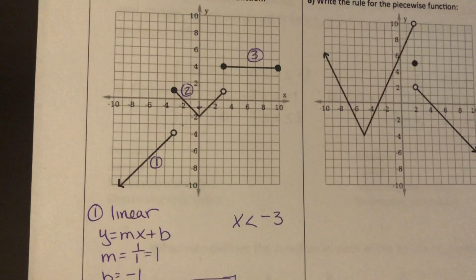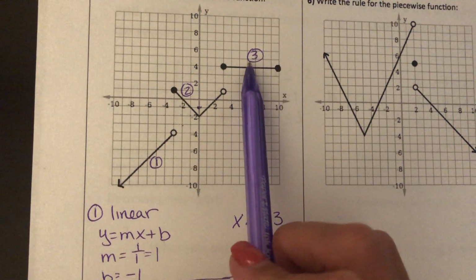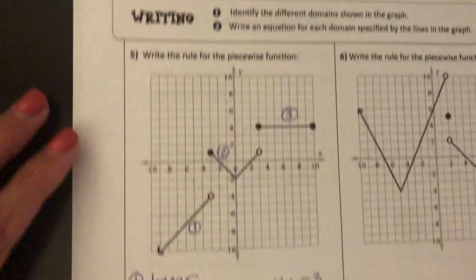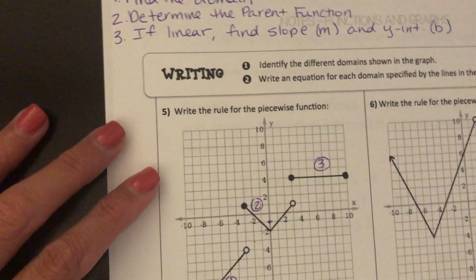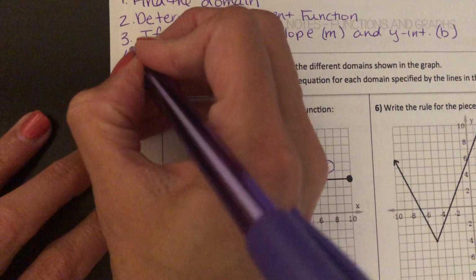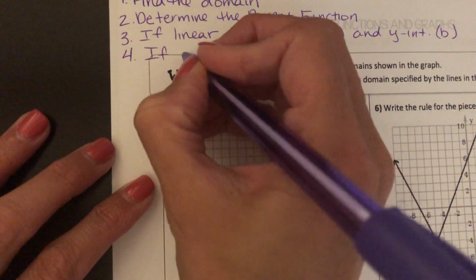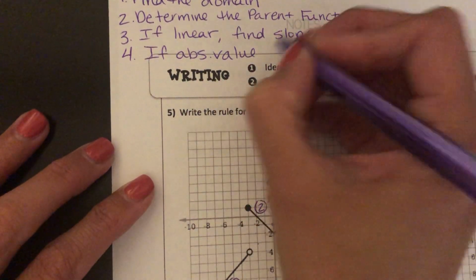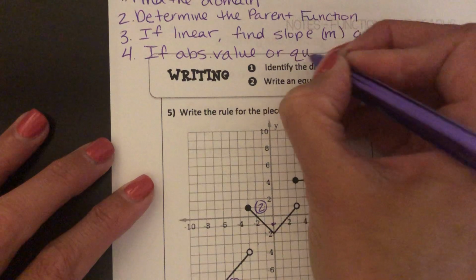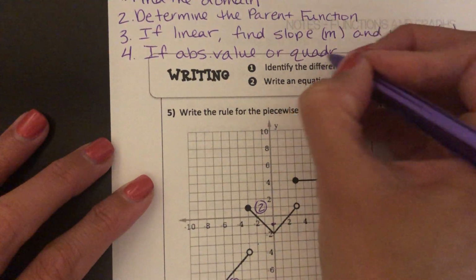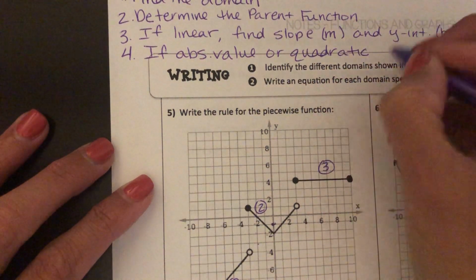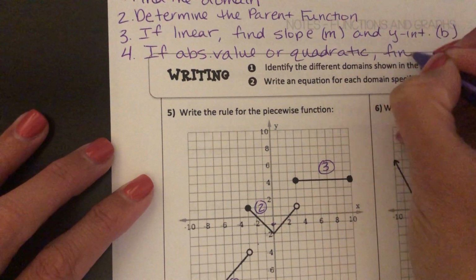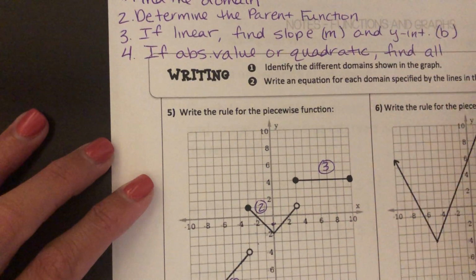All right, now I'm going to go to this one. So, oh, we need to write down that success criteria. Hold on. So number 4, if absolute value or quadratic, you need to find all transformations.